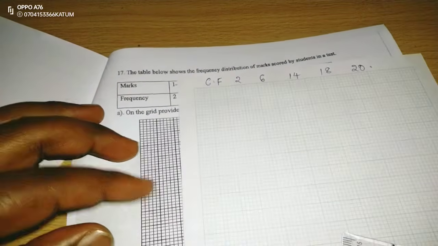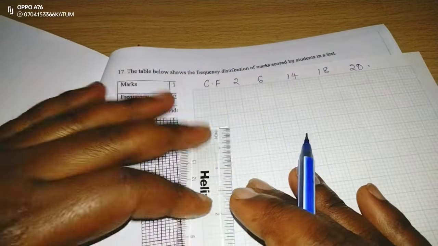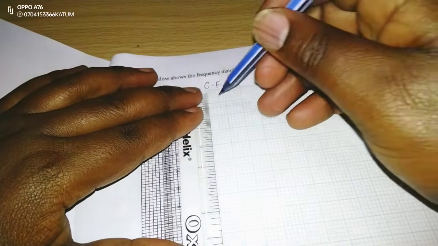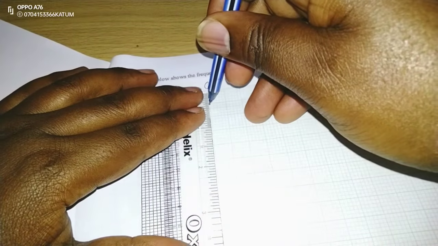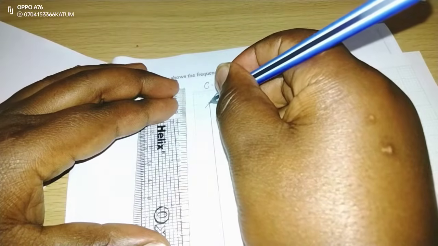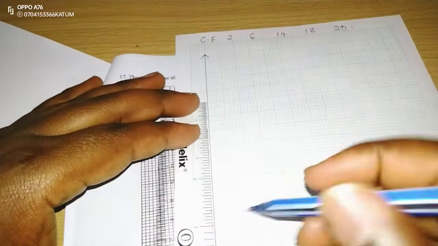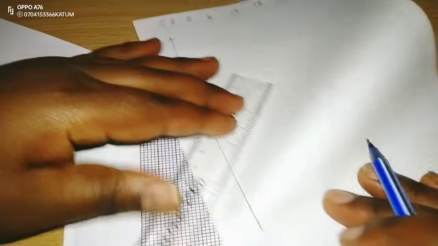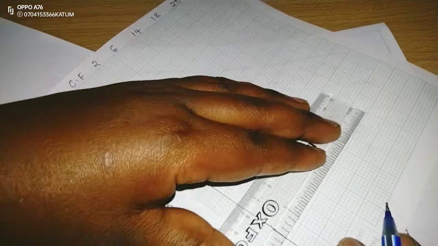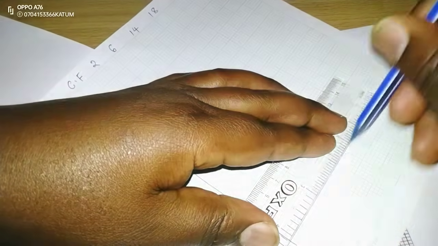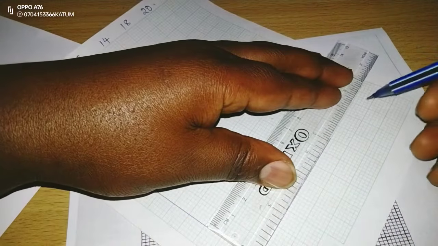So now we will draw a cumulative frequency curve by having cumulative frequency on the vertical axis. So I'll start here. Then on this other axis, we're going to have the upper class boundaries.